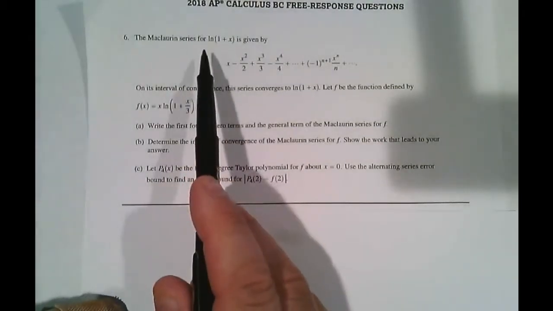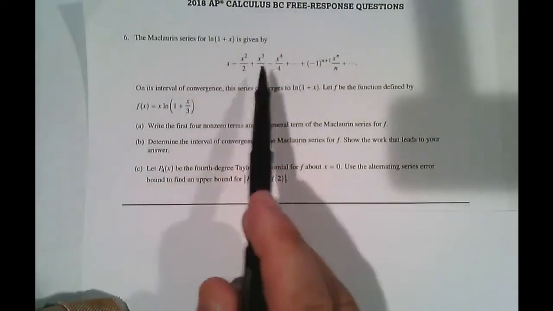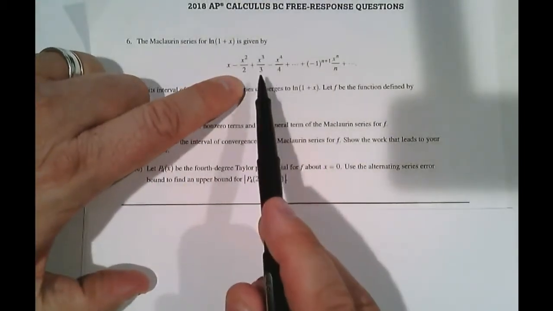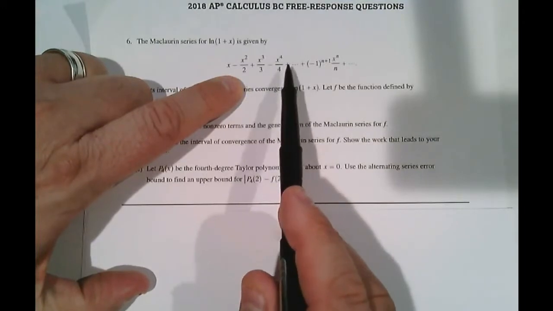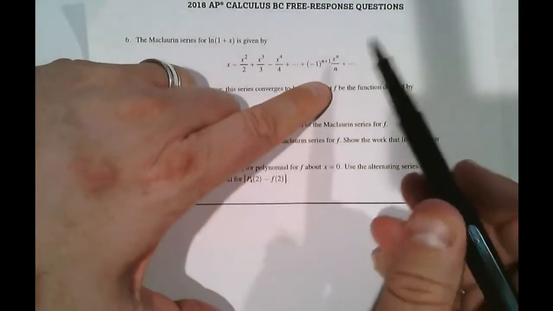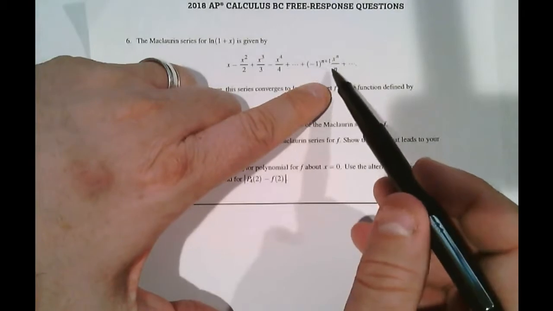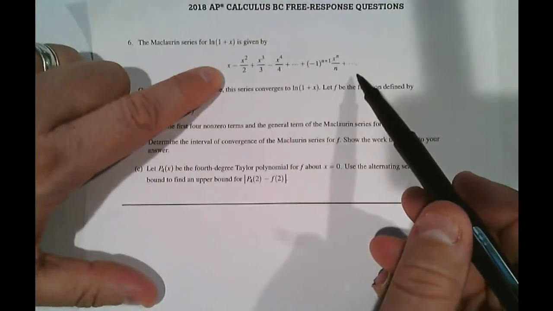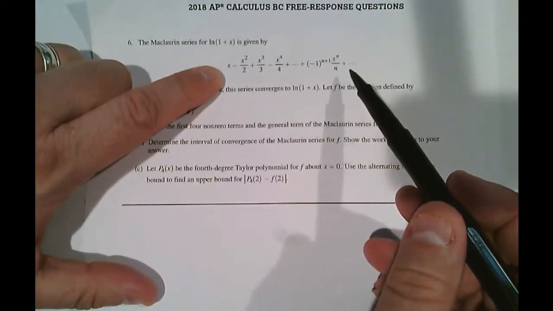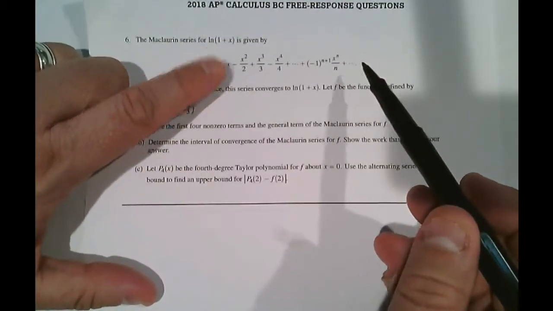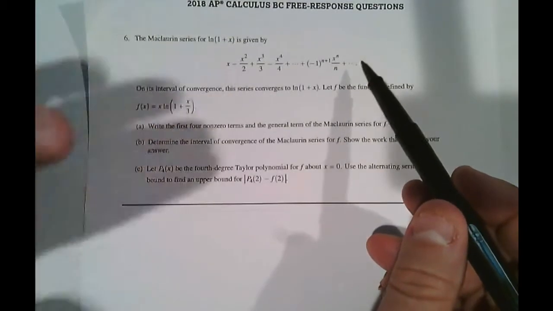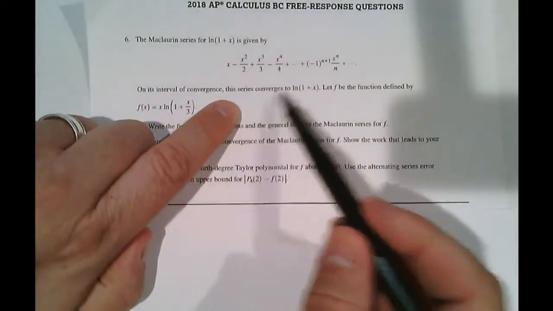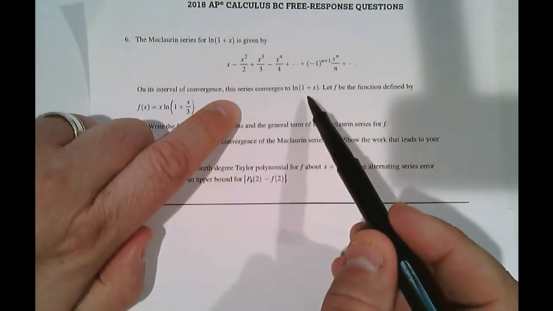The Maclaurin series for the natural log of 1 plus x is given by this series here: x minus x squared over 2 plus x cubed over 3 minus x to the fourth over 4 plus ... You have the generator, -1 to the n plus 1 times x to the n over n, plus ... You are given this information. You're not expected to know this information or have it memorized. They've given it to you. On its interval of convergence, the series converges to the natural log of 1 plus x.